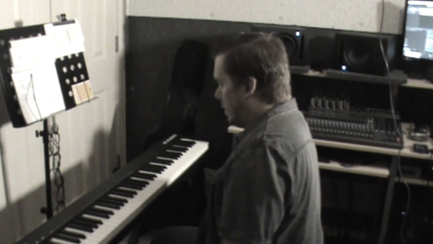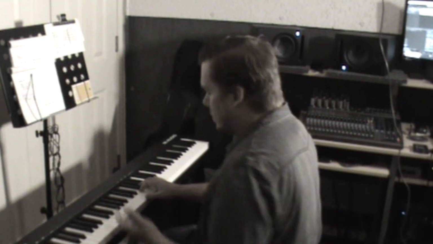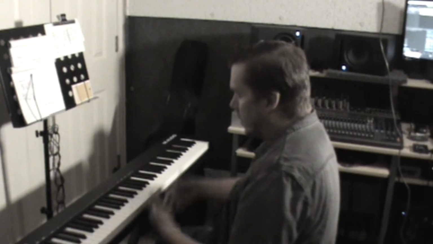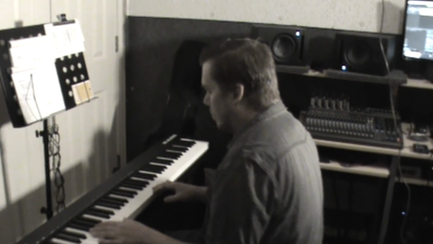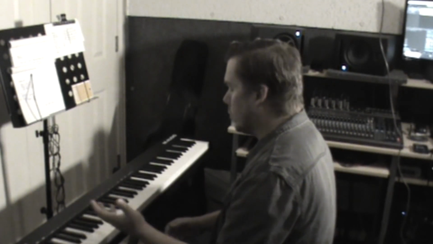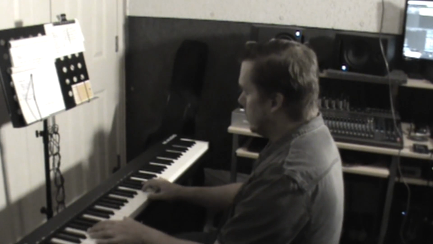And then the first verse kicks off, which is basically a variation of the intro. Both verses, there's 3 verses in total. They're all derived from the intro.